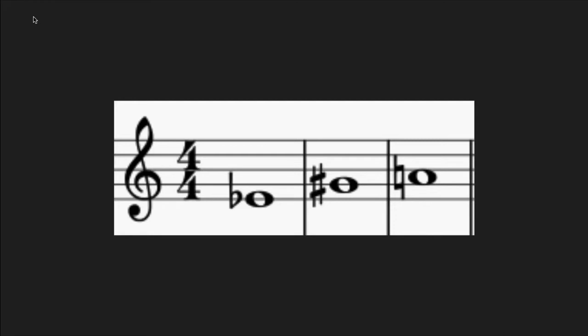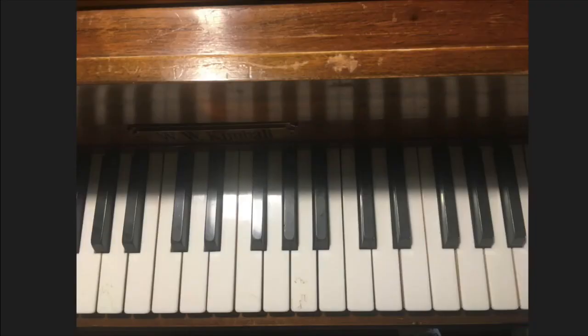Here's what I mean. Even though the symbol is to the left of the note and comes first, you say the note first. This is an E flat. This one is a G sharp. This one is an A natural. I already told you that if the note is flat, it is the black key directly to the left of the note. Sharps are opposite. If a note is sharp, it's the black key to the right of the note.